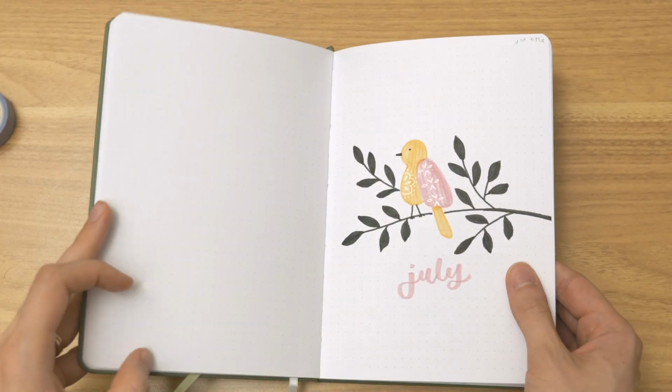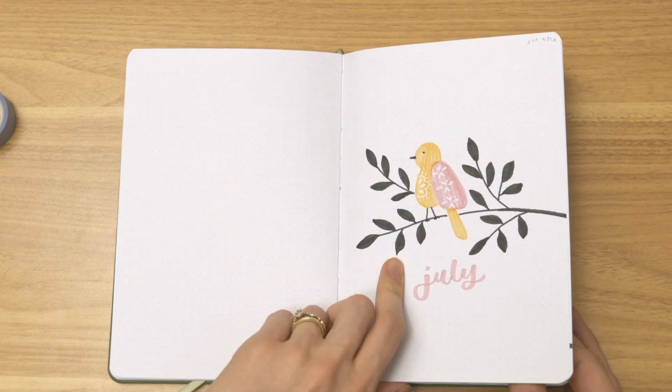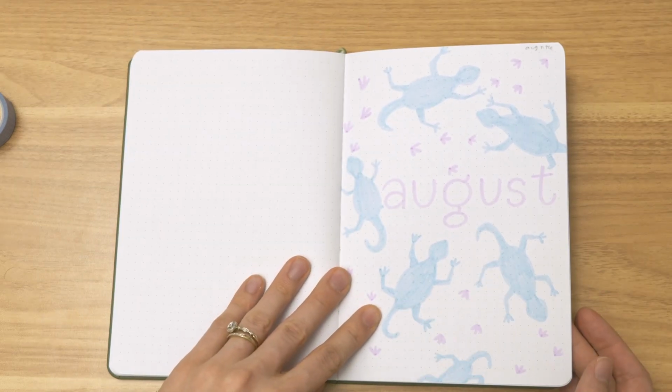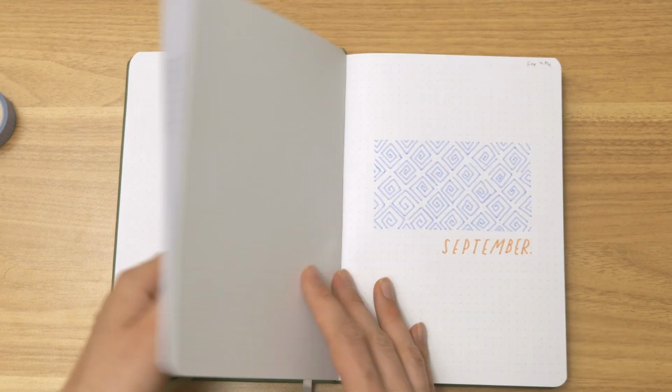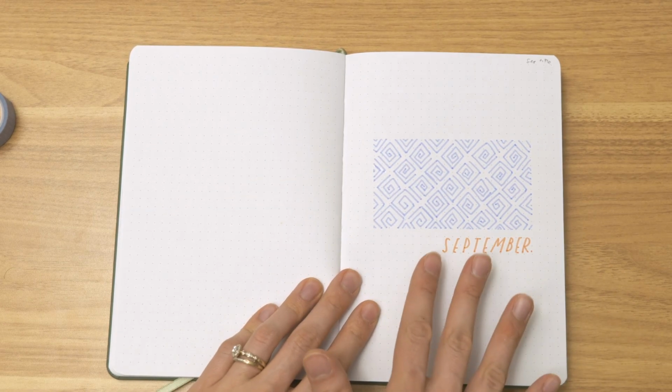So those are all of the theme ideas I have for you today. Here's the first one that we did, this little bird with white gel pen. Then we've got this gecko theme for August. And then finally ended off strong with this Greek-inspired pattern.